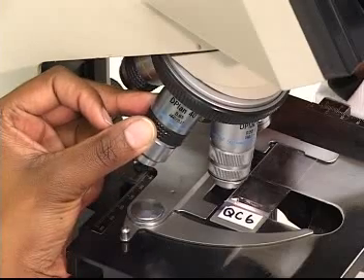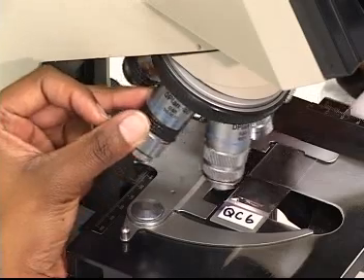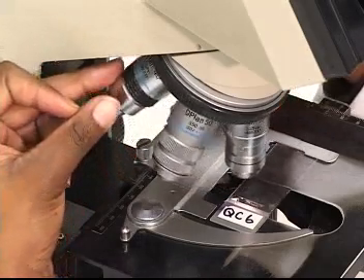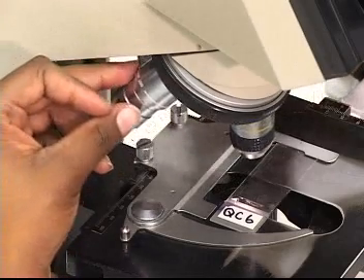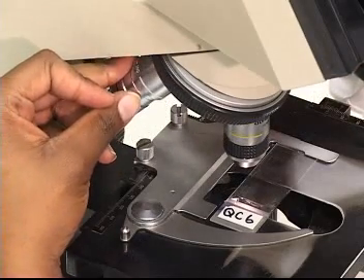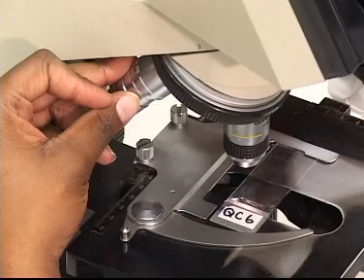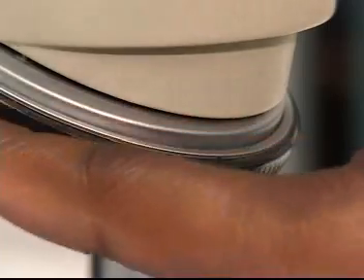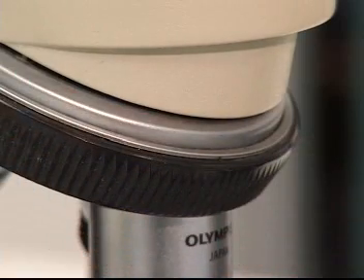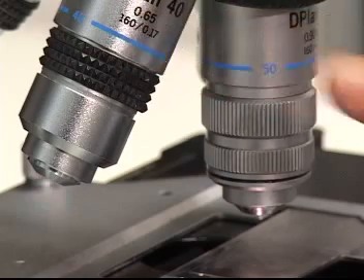If the low power objective is not in position directly above the stage opening, you need to hold any two objectives between your thumb and the forefinger and turn the revolving nosepiece until the objective clicks into position. Remember, this is the nosepiece, and these are the objectives.